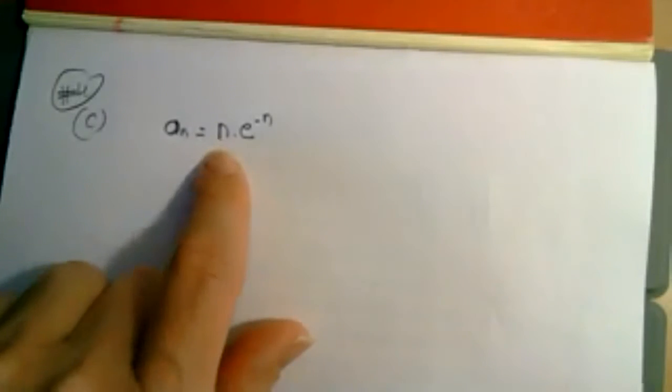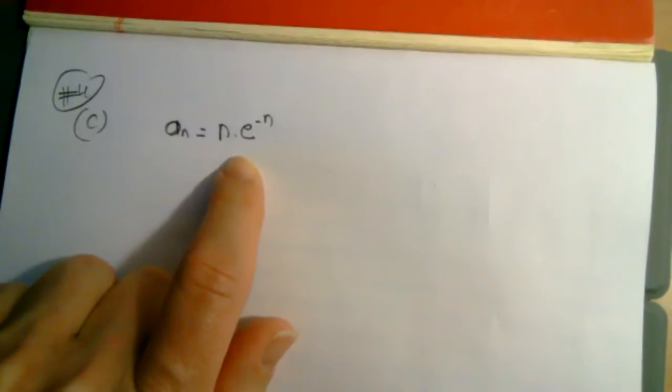Now be careful. In this question, they tell you to find the limit of each of the sequences below. Do not confuse sequence and series. I'm telling you this is a sequence. It means those are nothing more than a bunch of numbers. I'm not adding them.